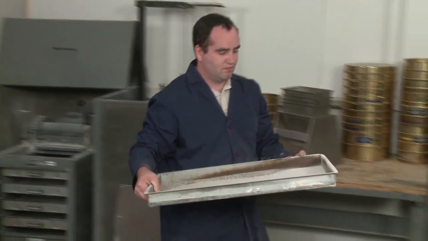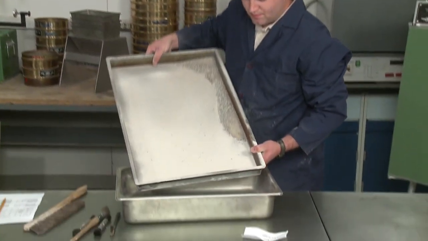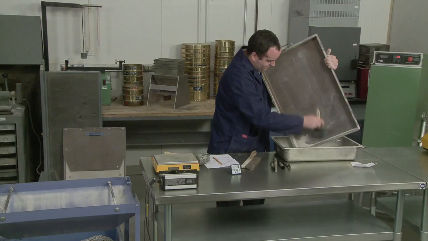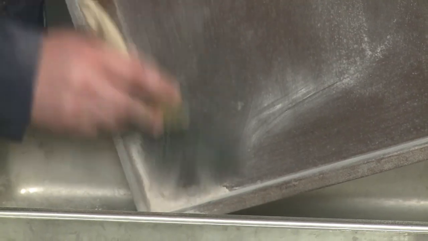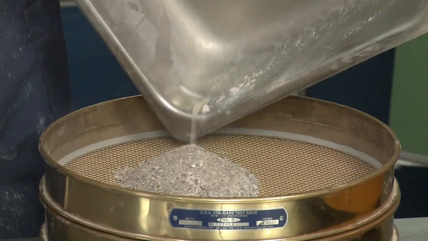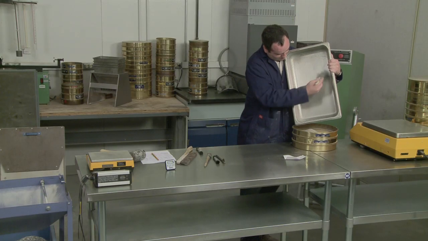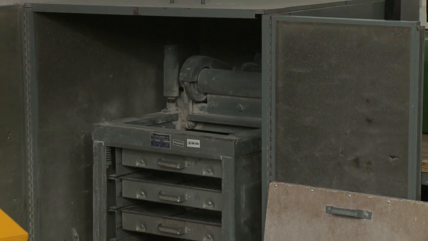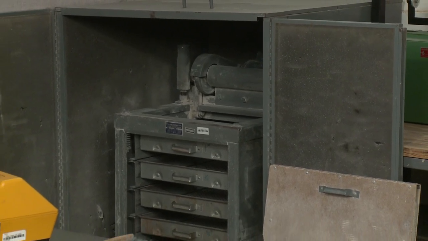When grading specifications require more sieves than the shaker's capacity allows, it is a common practice to transfer the pan material to a second nest of sieves with sufficient capacity. For this demonstration, we are testing aggregate for concrete, and the last sieve above the pan is a number 8.